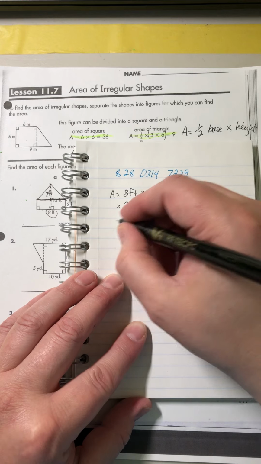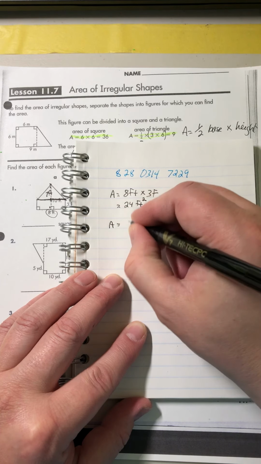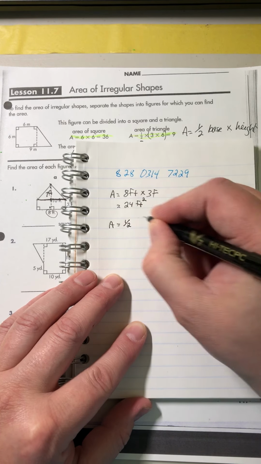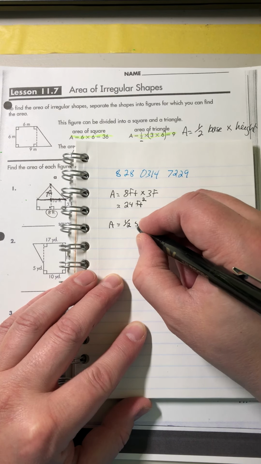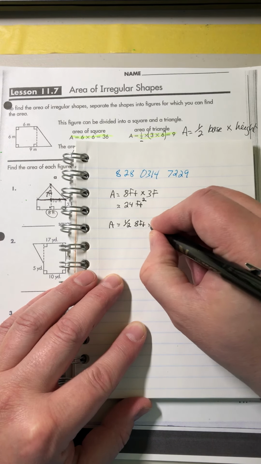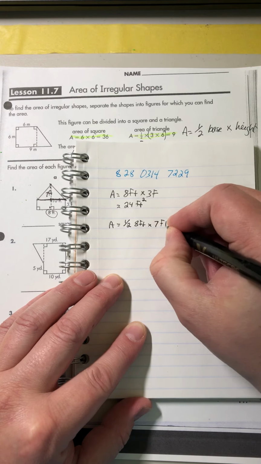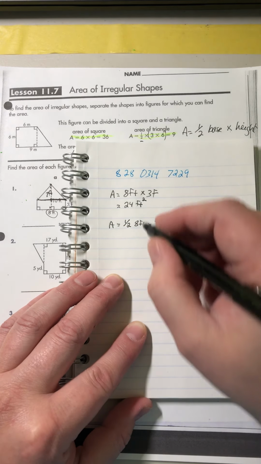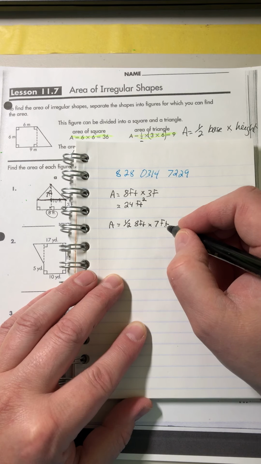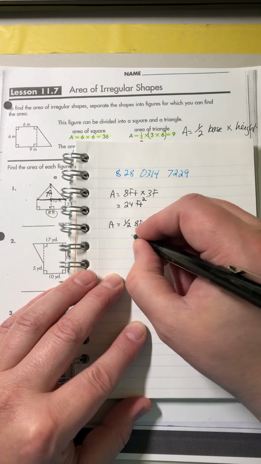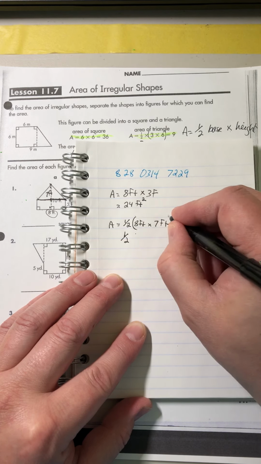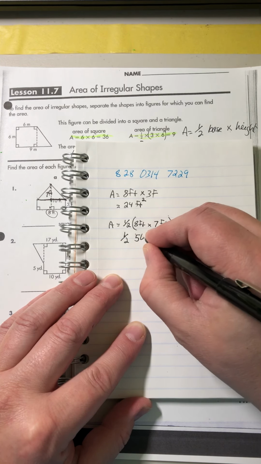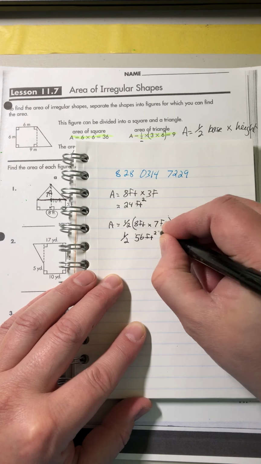Now let's find out the area of the triangle, which is 1/2 base times height. So the base is 8 feet times 7 feet. And let's just do 8 times 7 is 56 feet squared.